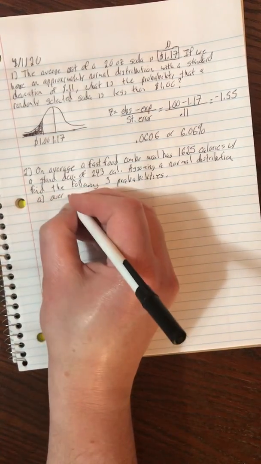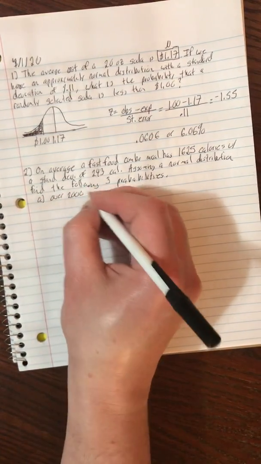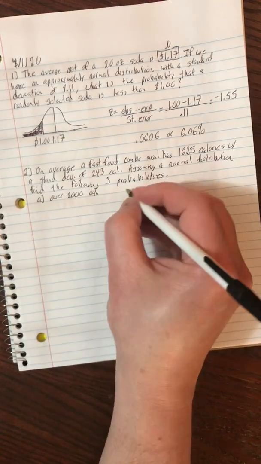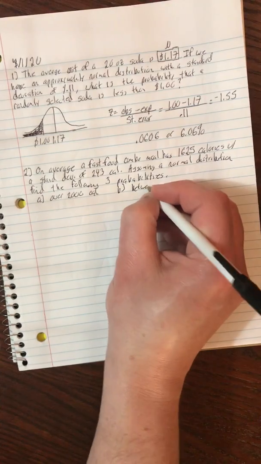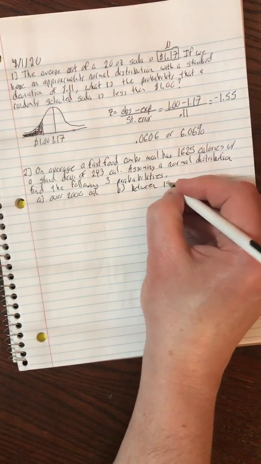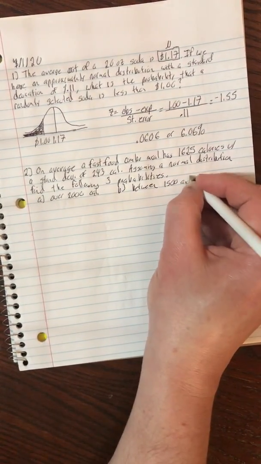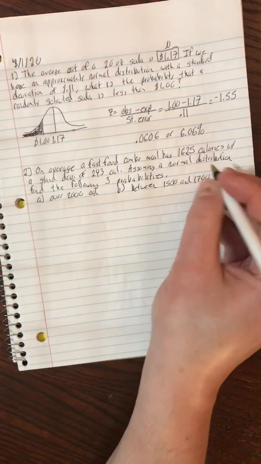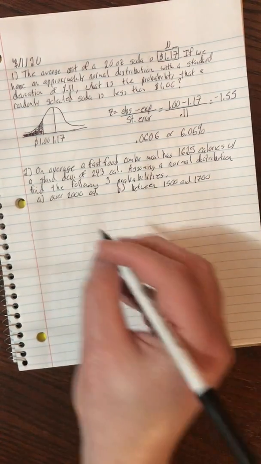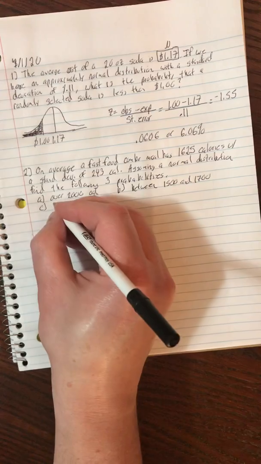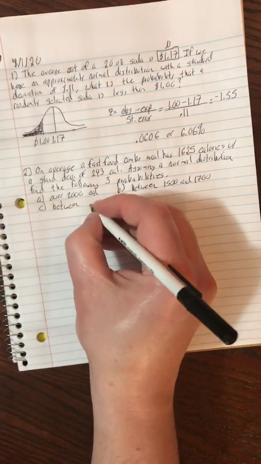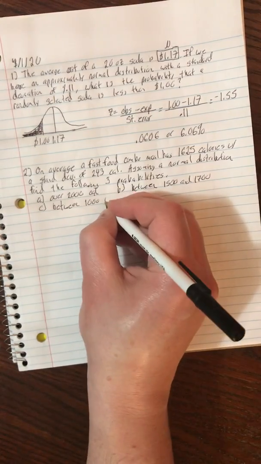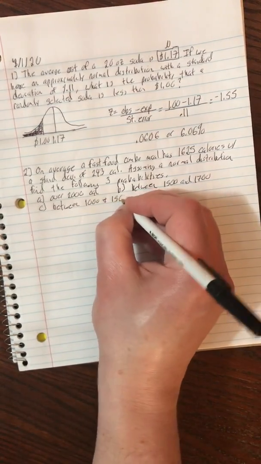A, over 2,000 calories, B, between 1,500 and 1,700, and then C, between 1,000 and 1,500.